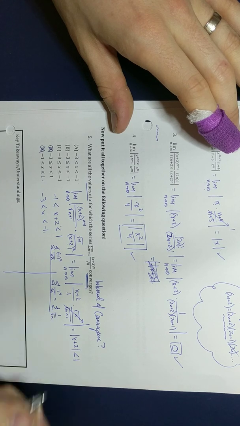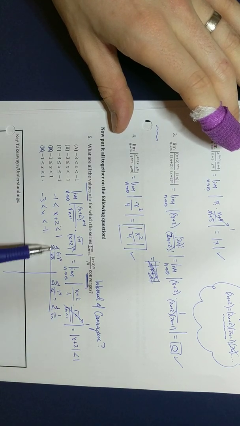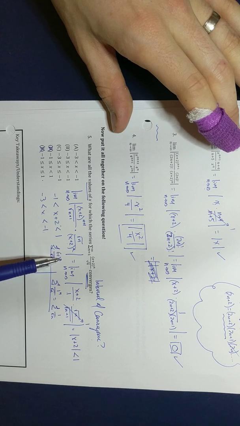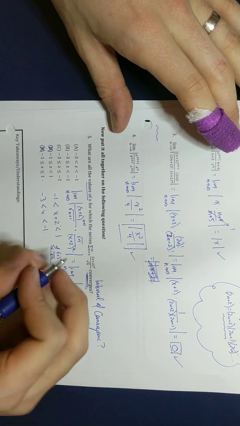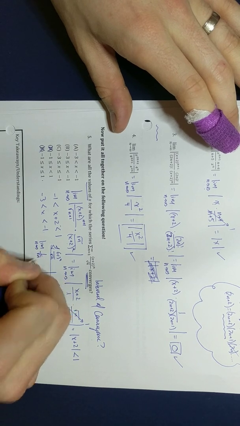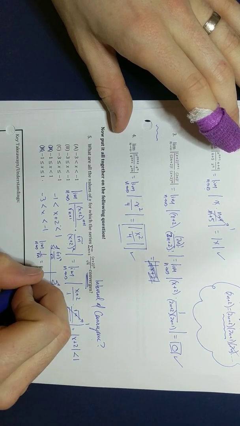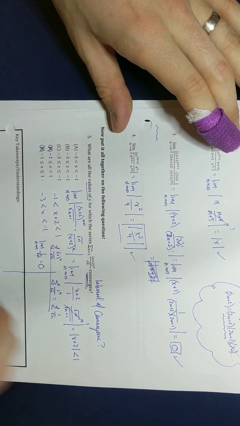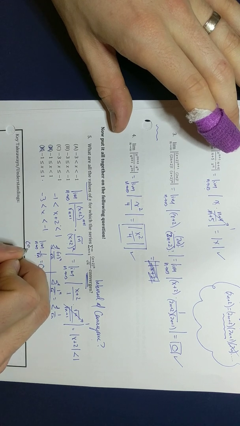Then I'm going to independently see which of these converge and which diverge. So let's look at this one. I see that it's alternating, and I know if it's alternating, I can take the limit of the terms without the alternator, and if that equals 0, then I know it converges. The limit of 1 over square root of n does, in fact, equal 0, so this series converges at that endpoint.